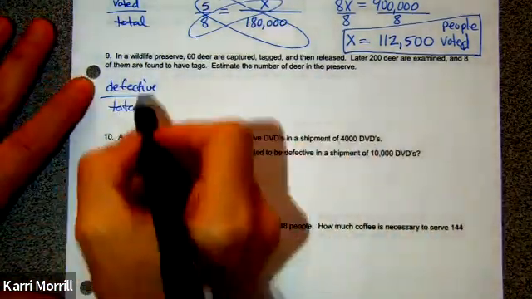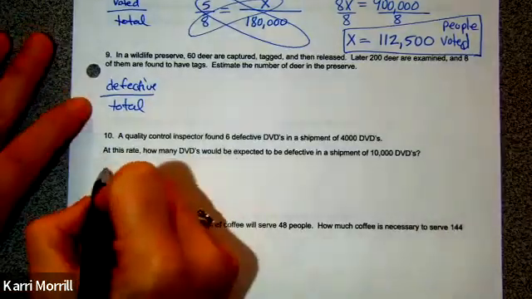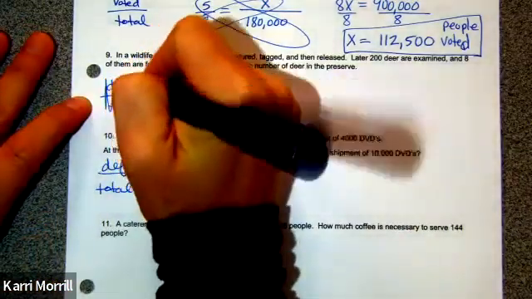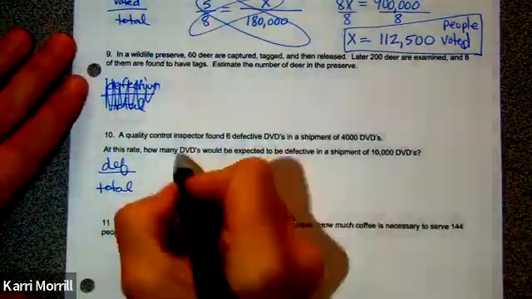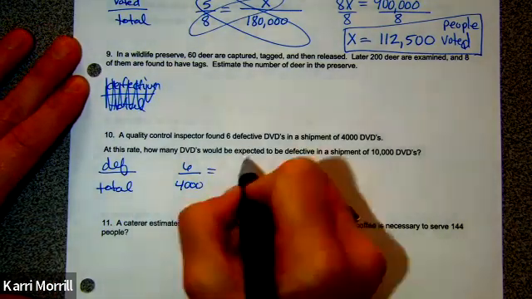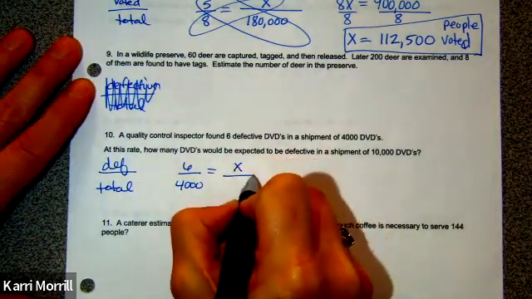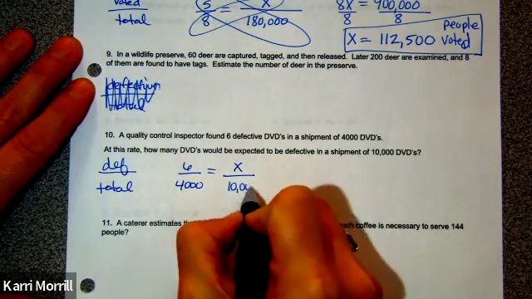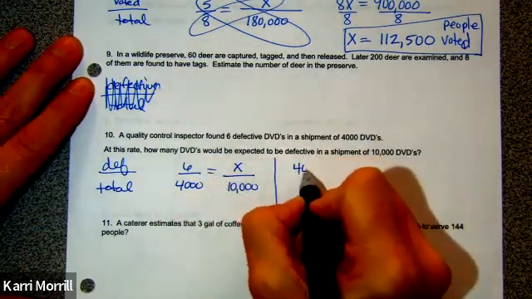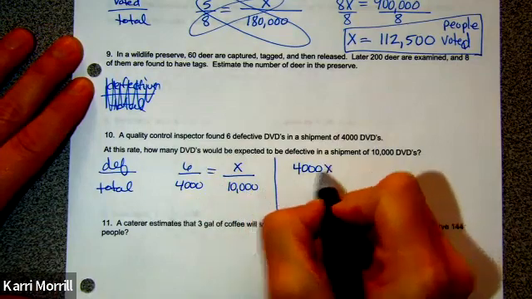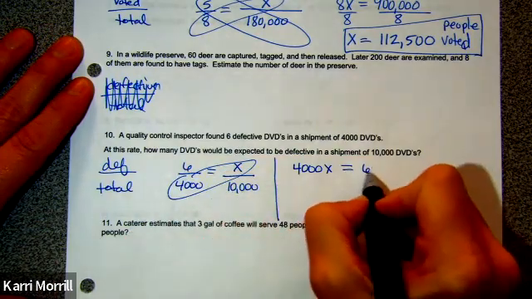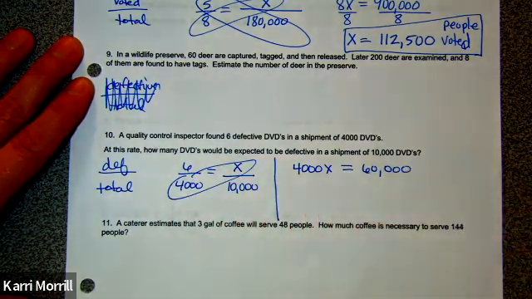I wrote that in the wrong spot, so I'll have to scribble that out. Sorry. So we have 6 defective out of 4,000, and we want to know how many will be defective out of a shipment of 10,000. If we cross multiply, we get 4,000x equals 6 times 10,000, which is 60,000.